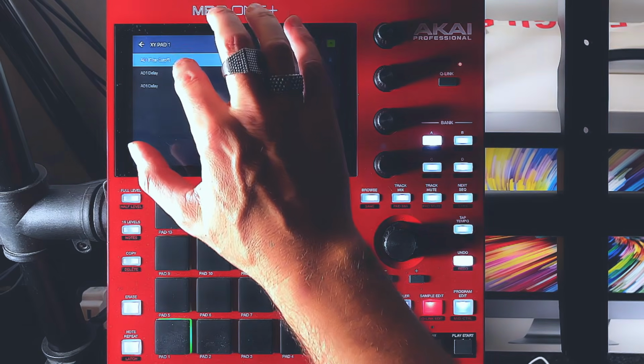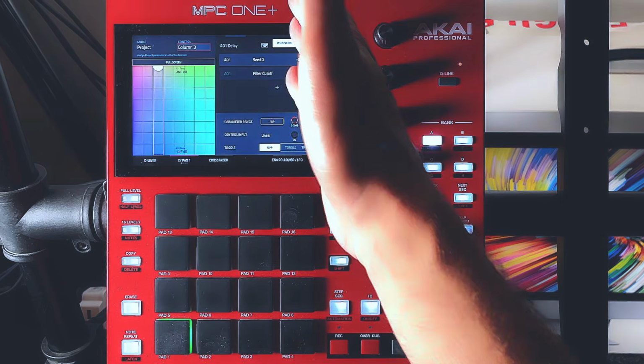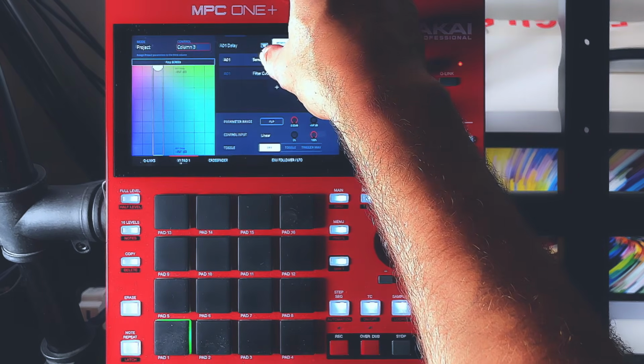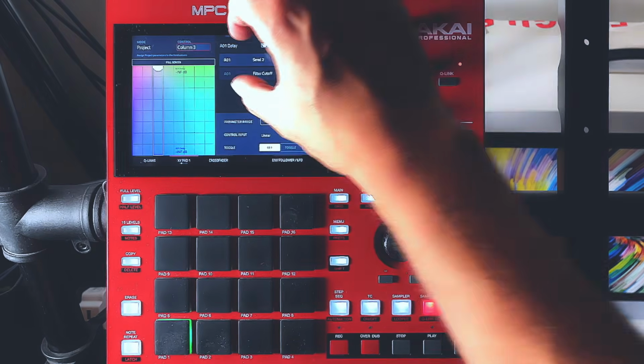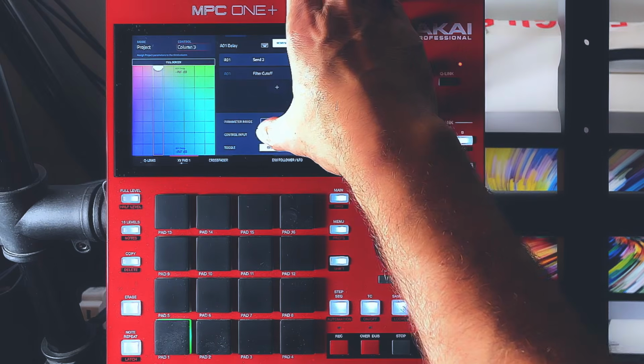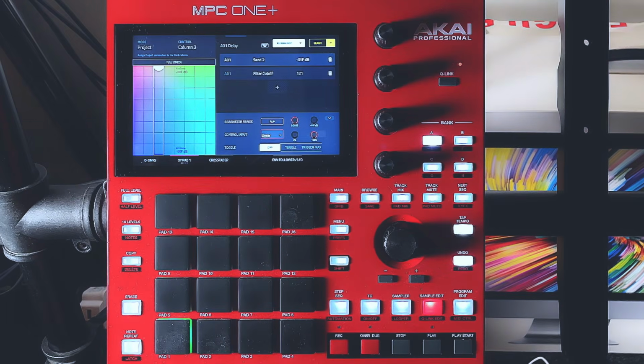And we can do filter cutoff, okay? So now we can control both of these. So these are in parallel. So these will occur at the same time, but obviously again, we can give them different control input curves, and we can also affect the range of these.